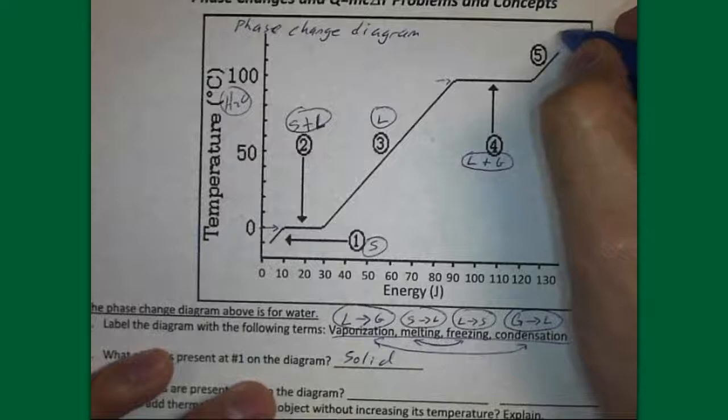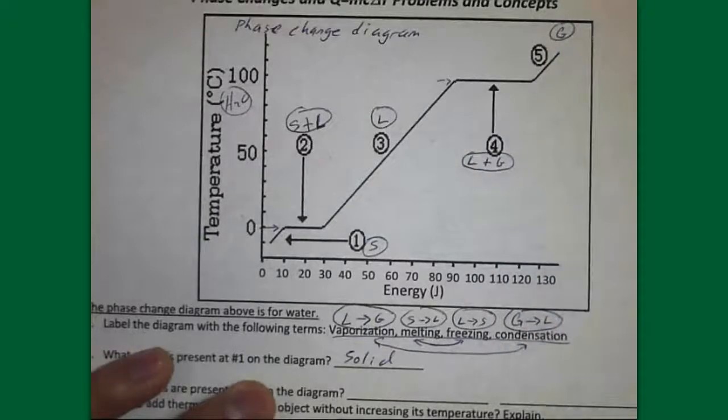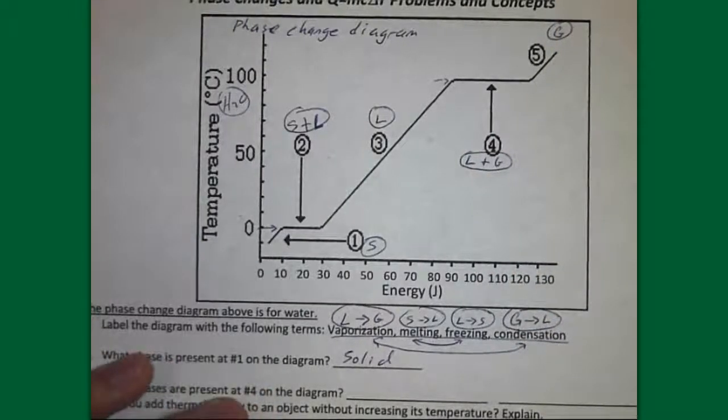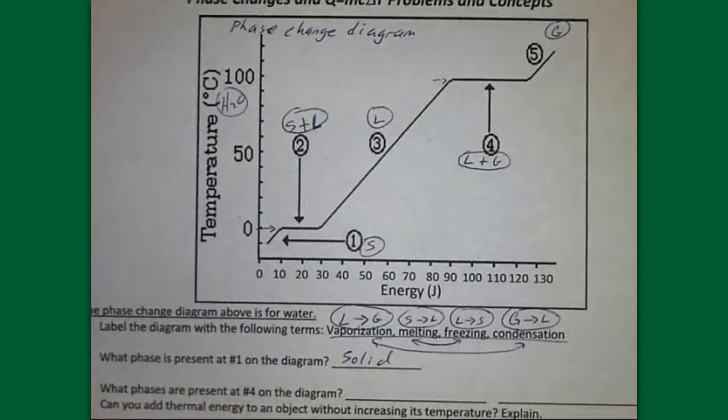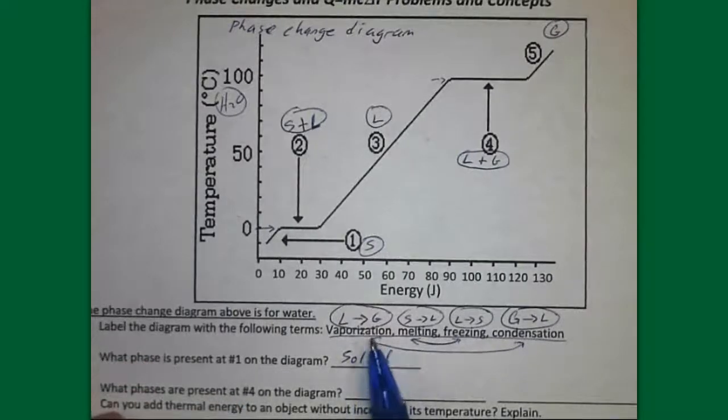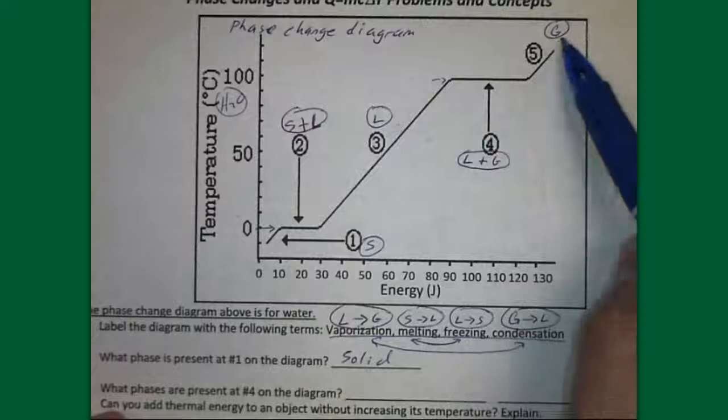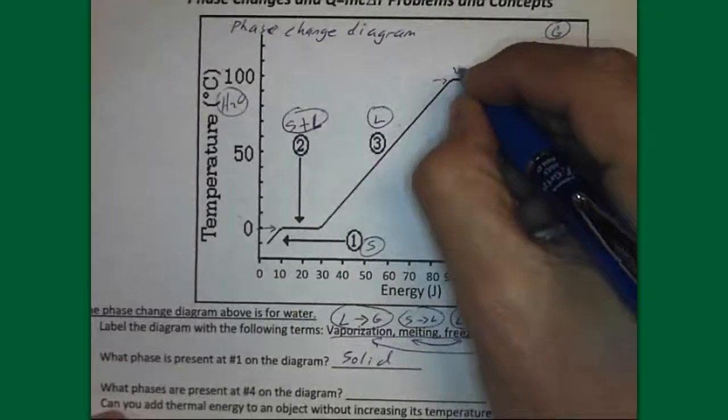And in number 5 there is only the gas state. Alright, so now that we know what phases are present at these places, let's look at each of these terms. Vaporization takes us from liquid to gas, and so vaporization is going to go right here.